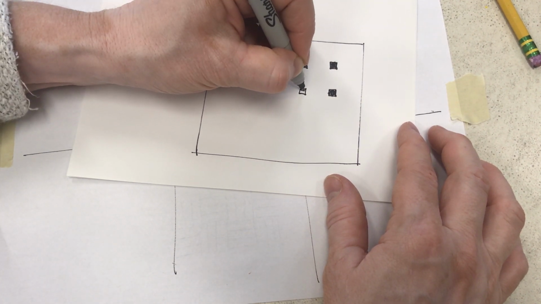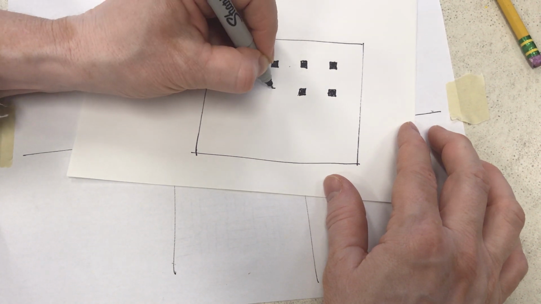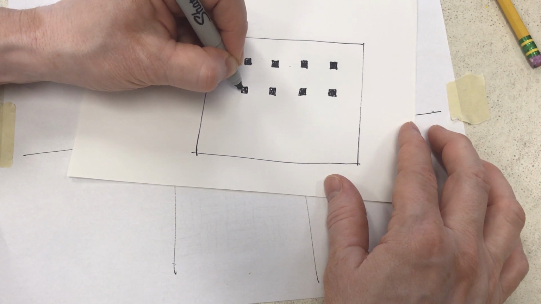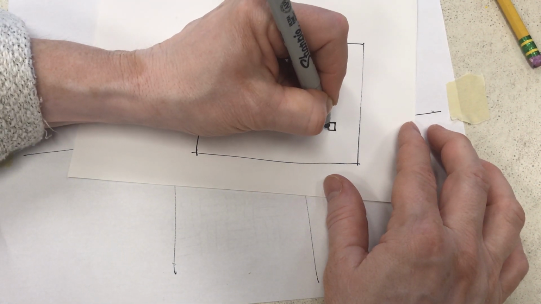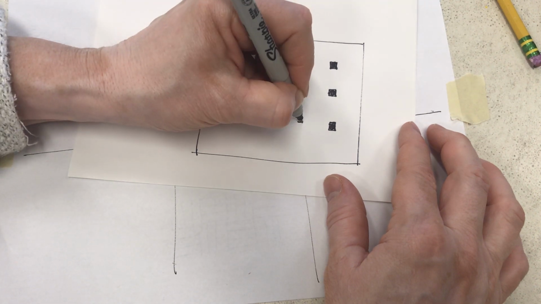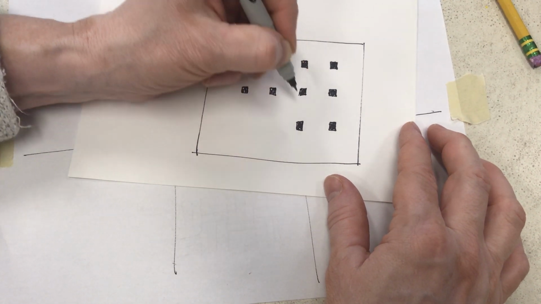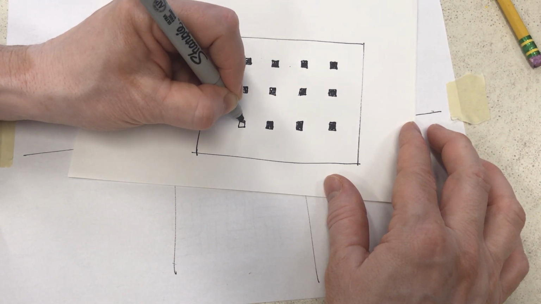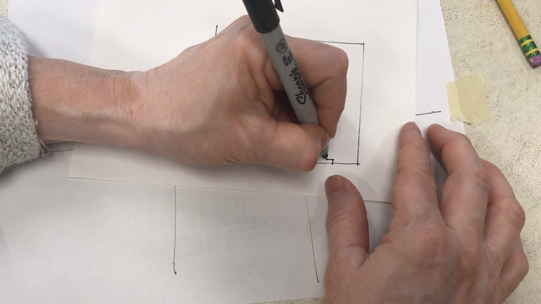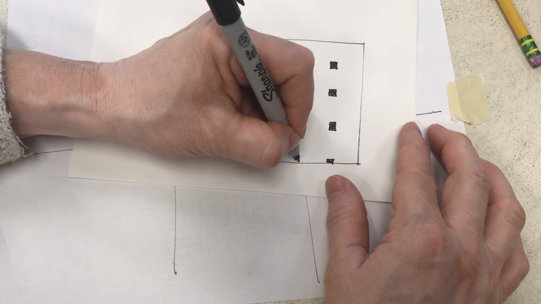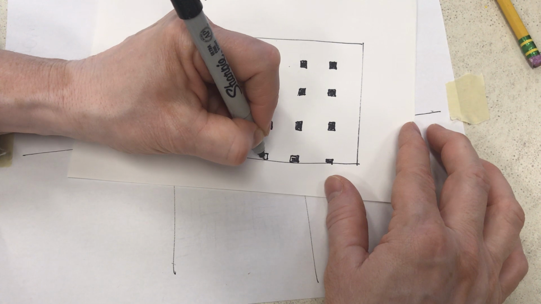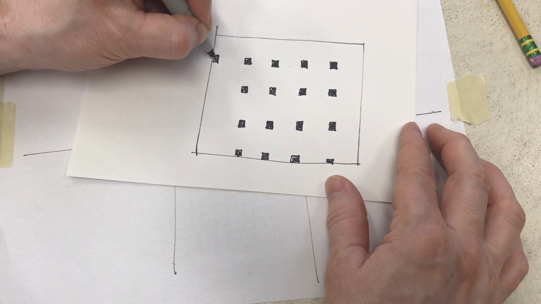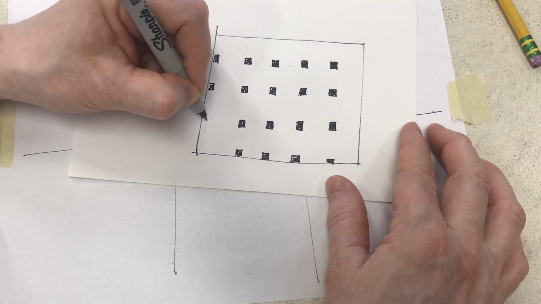This one to me almost looks magical when you get it finished, because you're starting and you think, oh, it doesn't look like much, and then all of a sudden it's really cool. I made my square a little bigger, so I'm going to add some of these down here.